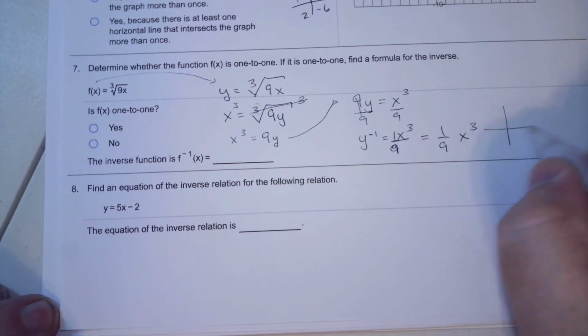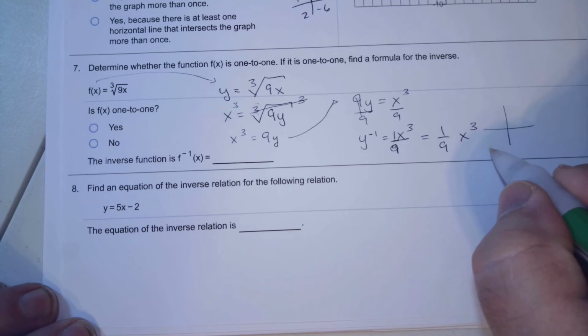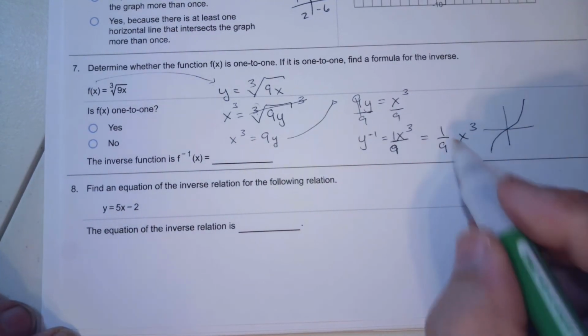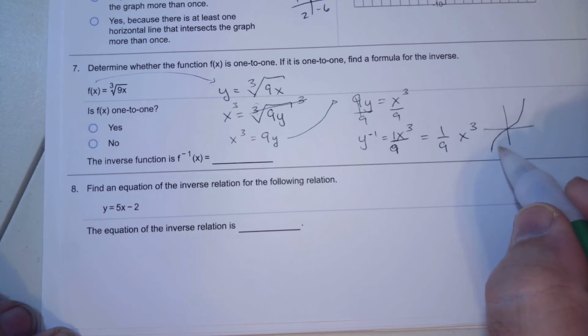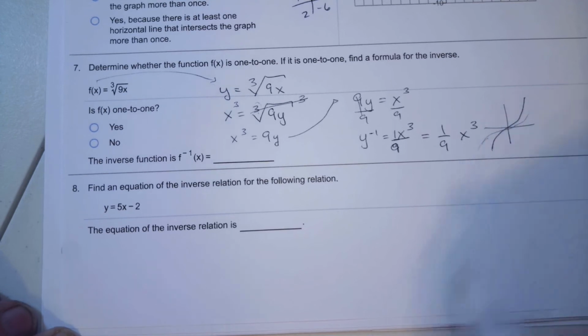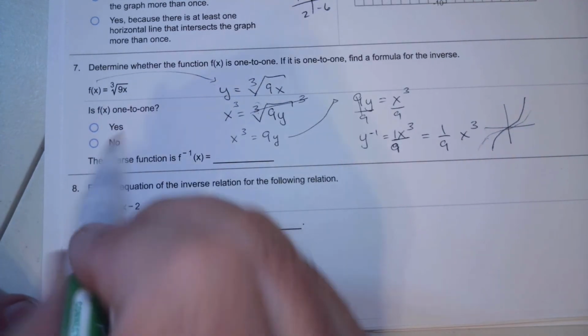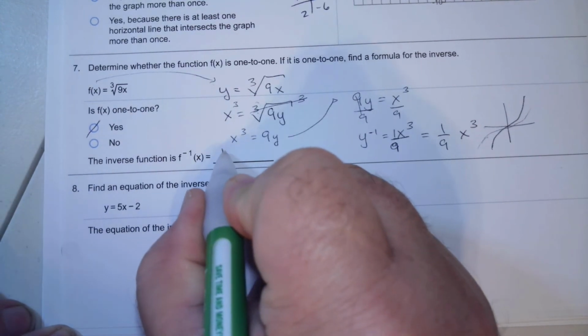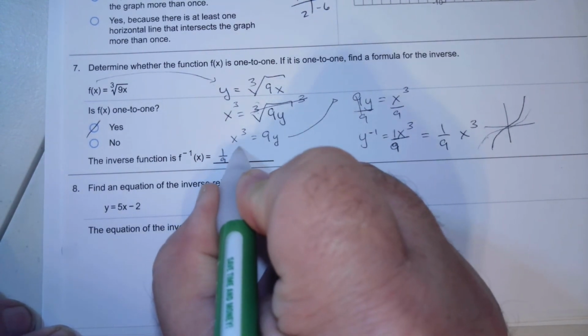Just remember, since there's no horizontal shifts, nothing else, the cubic function looks like this. It's just 1/9, so it's a lot shorter. So is it 1-to-1? Yes. The inverse function is 1/9 x cubed.